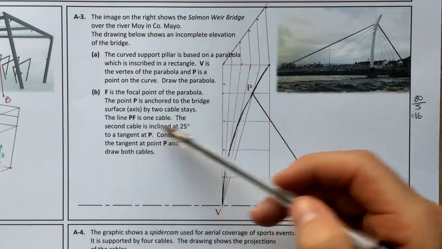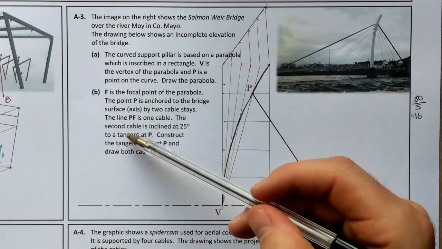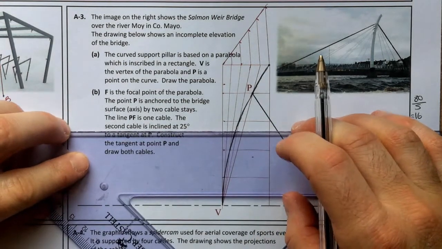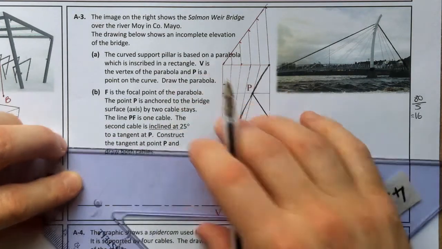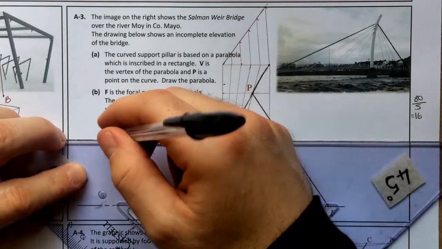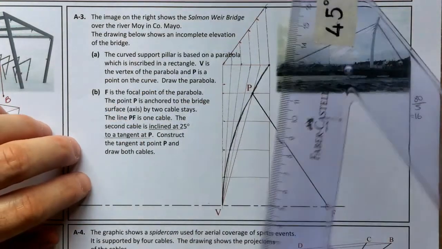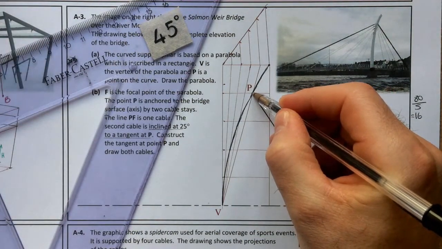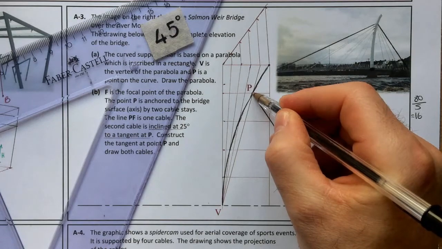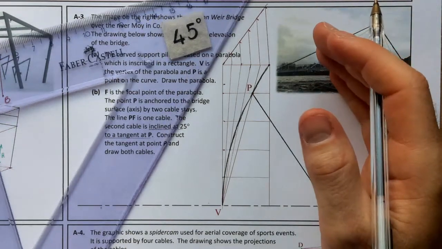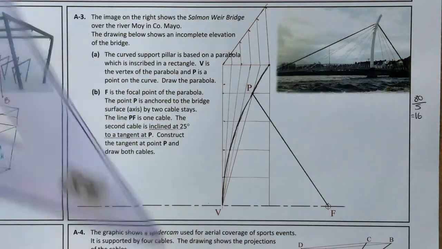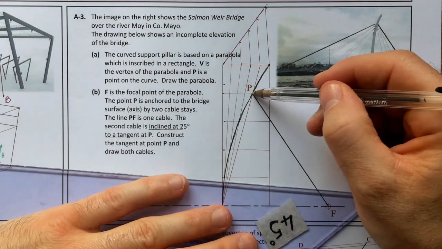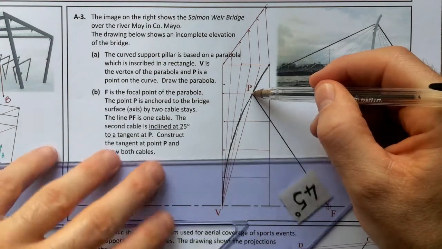So you get marks just for identifying that. Then it says the second cable is inclined at 25 degrees to the tangent. Okay, so what's important here to note is that bit there. It's inclined at 25 degrees to a tangent at point P. So essentially what we need to do is we actually have to find a tangent, and then once we have the tangent we can actually simply draw in our cable. Okay, so even though I don't have my protractor with me, we can still kind of have a crack at it just to be able to explain it for the purposes of the video, guys, so apologies for that.